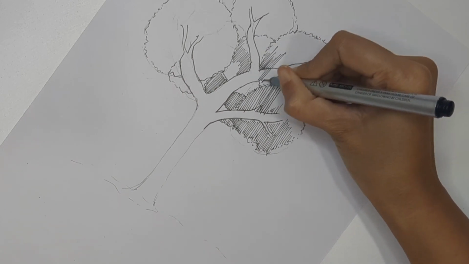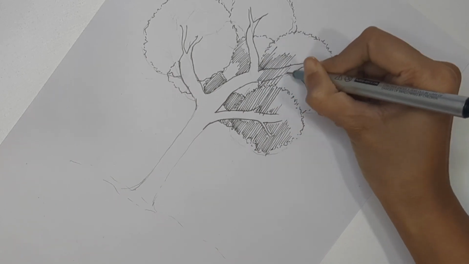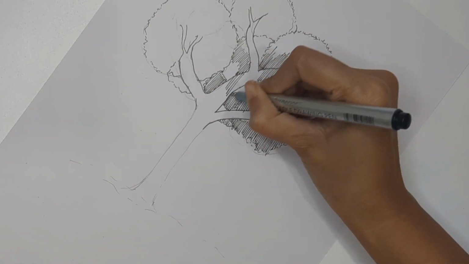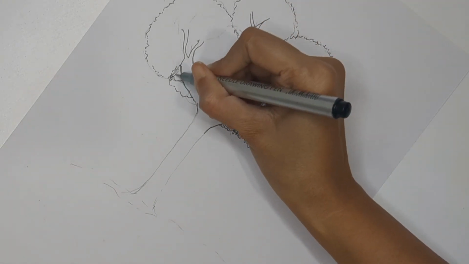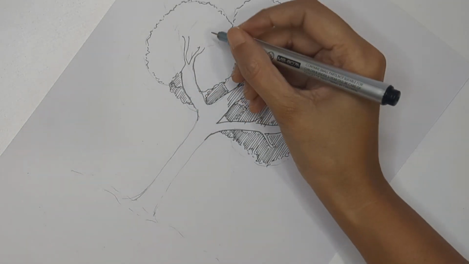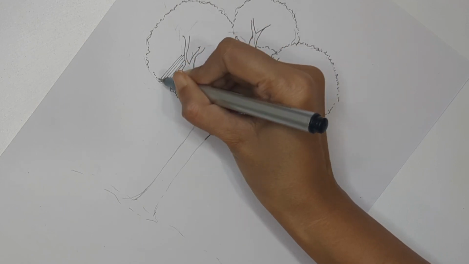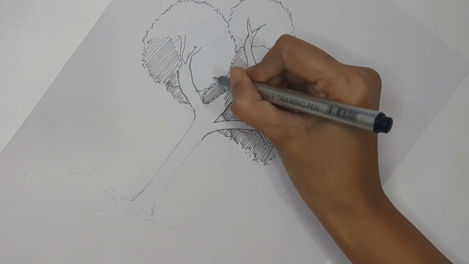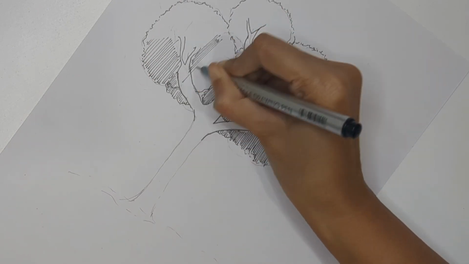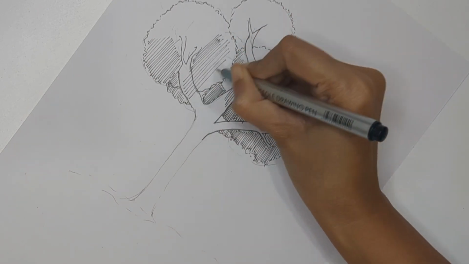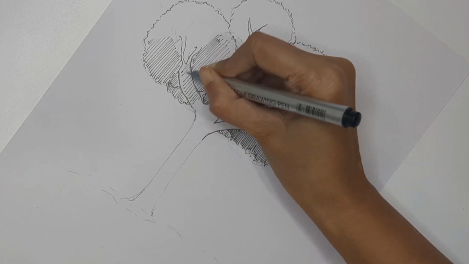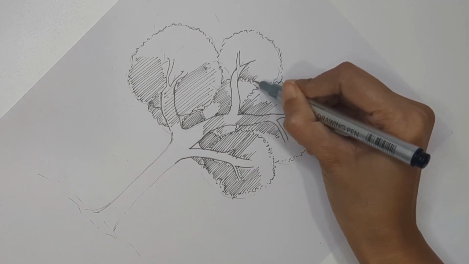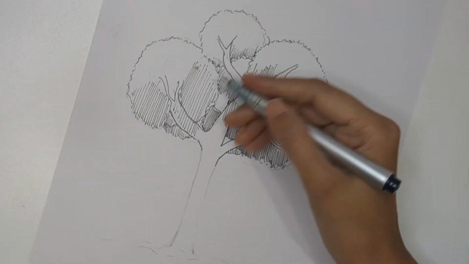So I have hatched the lower section of each and every section that we have, so that we can get a little darker shade around it. If you have a reference photo, you can follow that reference photo wherein you are seeing the dark shade. You can hatch that particular area. Right now I don't have any reference photo with me, so I'm assuming these are the areas wherein I need a little dark shade. So I have hatched those areas. I have created parallel lines around it.